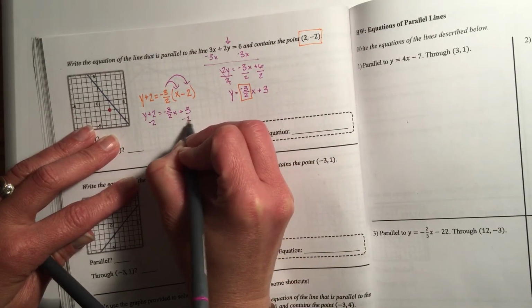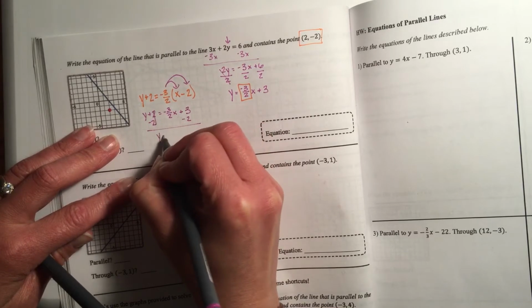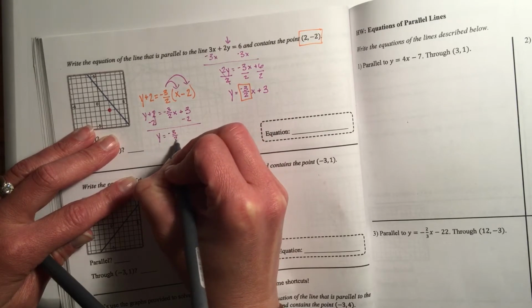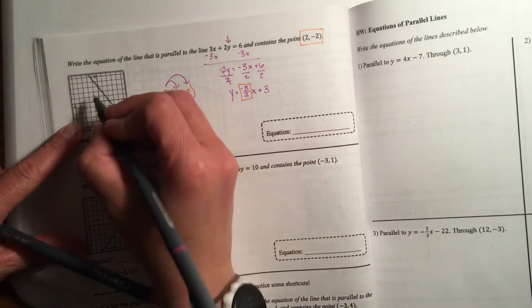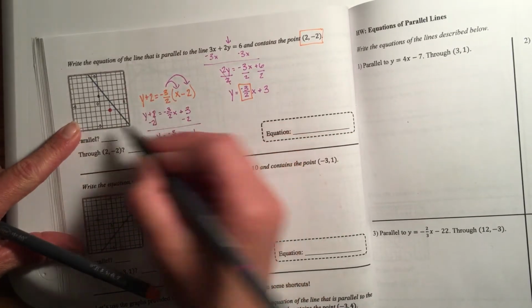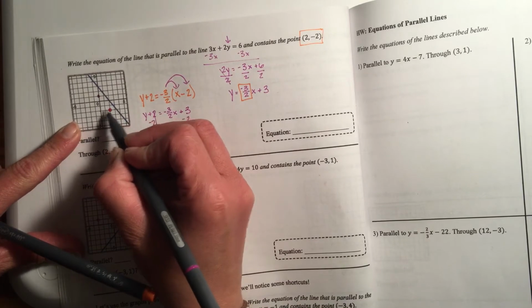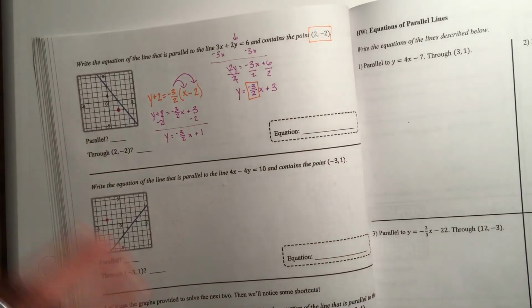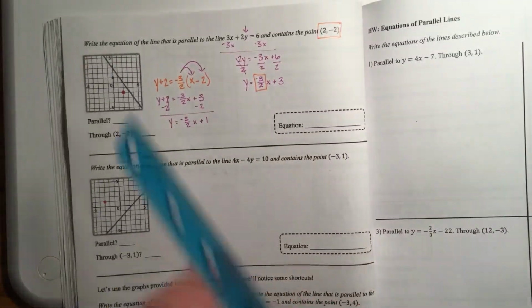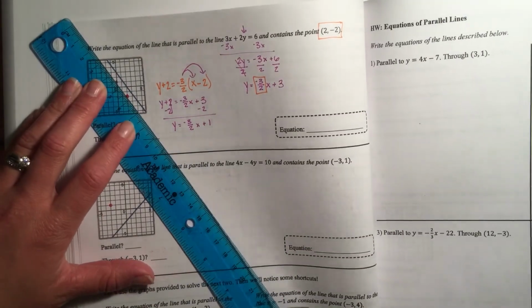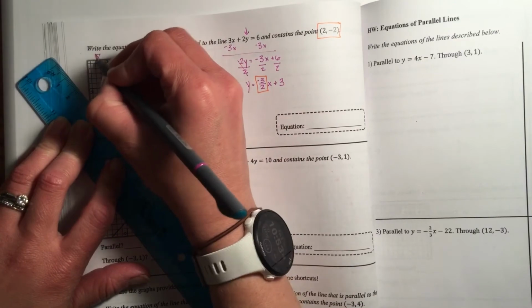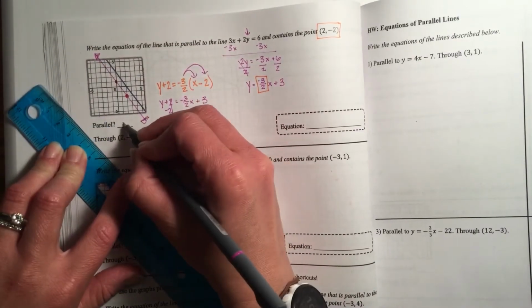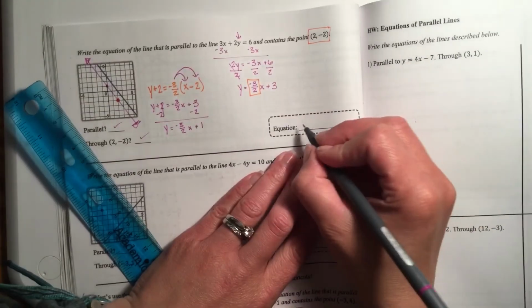Minus the 2 from both sides. y equals negative 3/2 x plus 1. Okay, so I start at plus 1, go down 3, 1, 2, 3, over 2, and right on my point, so I can see that I graphed it correctly. I did my equation correctly. Is it parallel? Does it go through there? Yes.